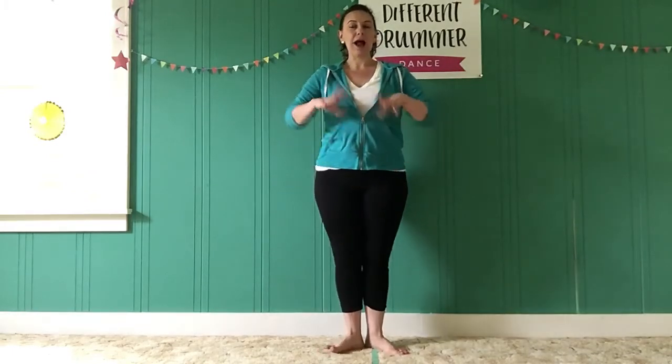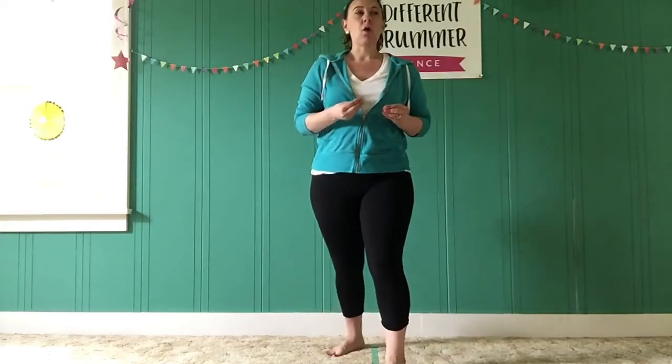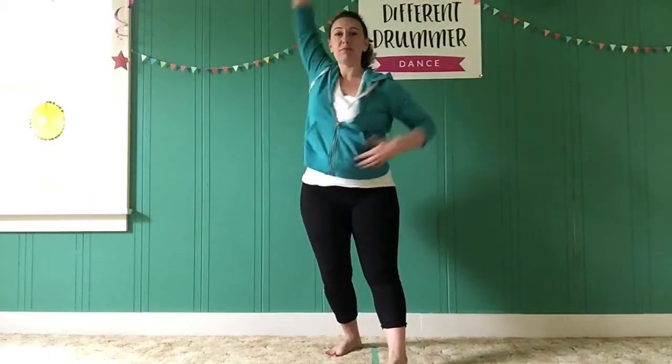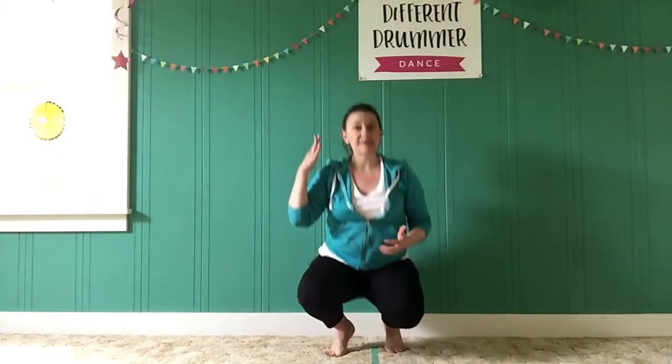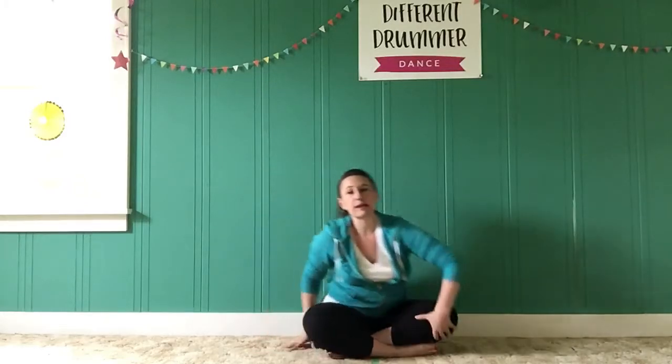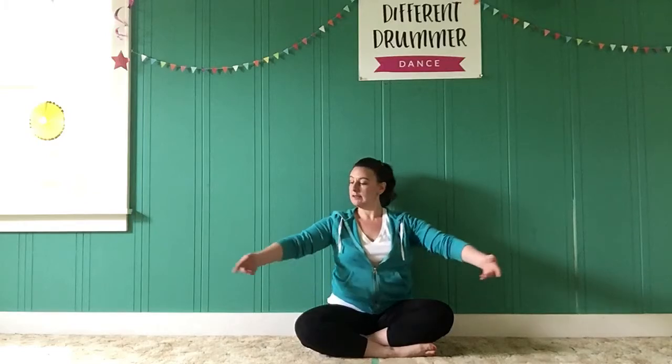And then for my upper half, I might have scarves or ribbons, something that I can move very quickly with my arms. And again, you can do this standing or sitting. So if you were doing it sitting, you might try and move your arms in a very slow port de bras position.